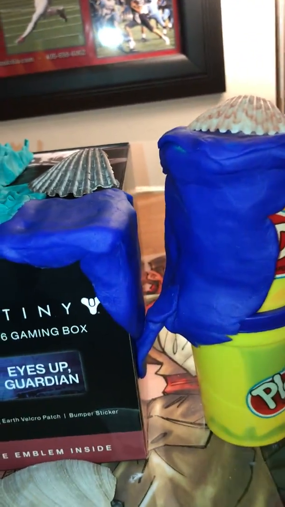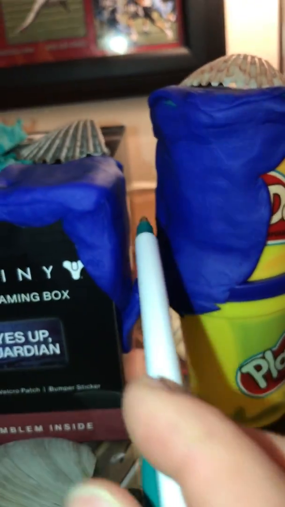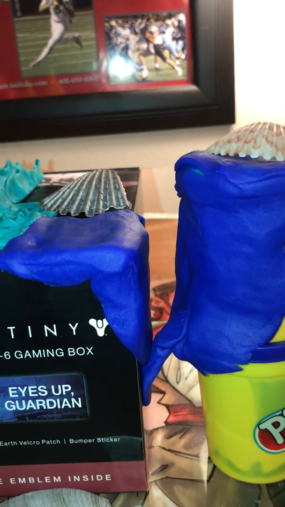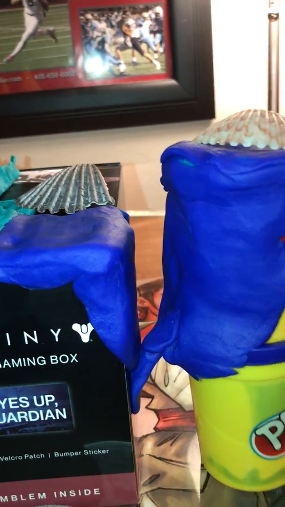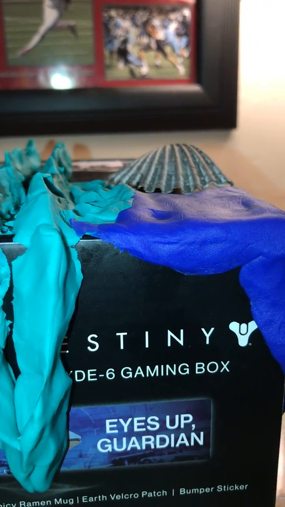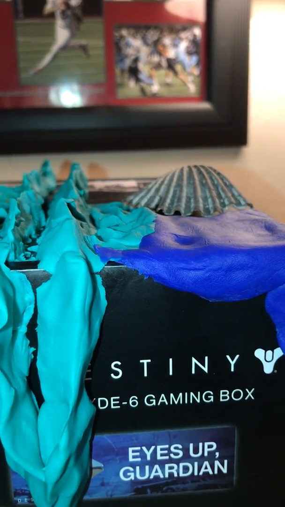Alright, so now we're going to move into the dark blue. And so I went right here to create this big space. This is known as a trench. And there are many trenches on the ocean floor, huge ones. These trenches are canyons in the deepest spots of Earth.